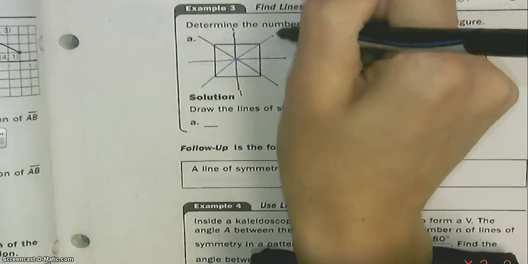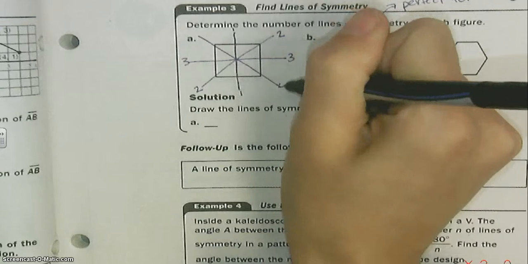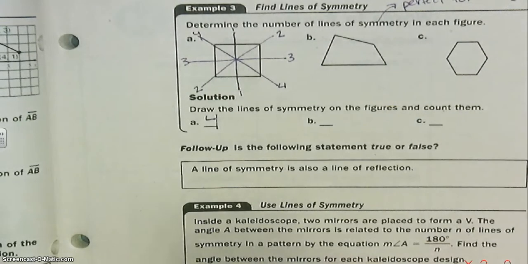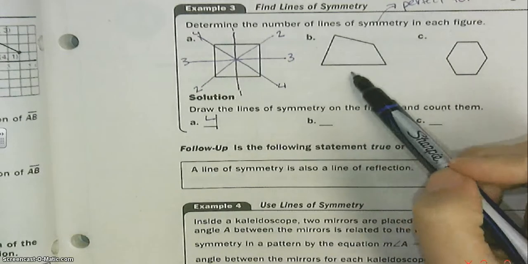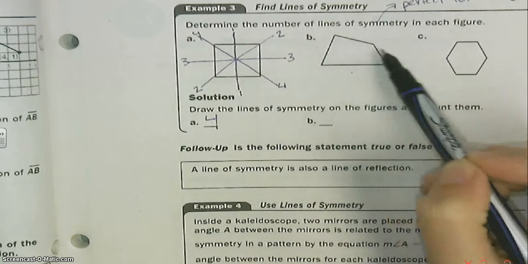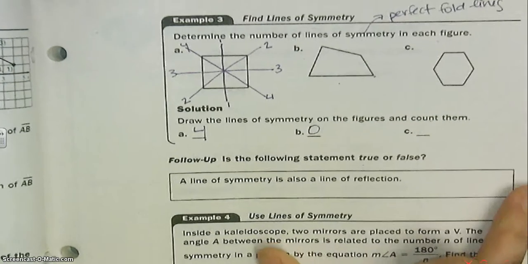Here's one line, 2, 3, 4 lines of symmetry. Could I fold this in half anyway? That half isn't the same. That's not going to work, because those corners aren't going to match up perfectly because those lengths are different. This has 0 perfect fold lines.